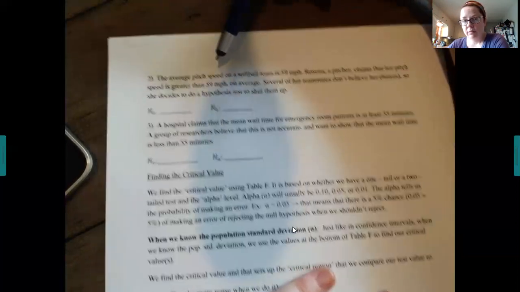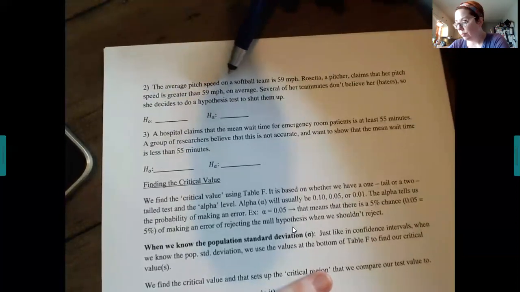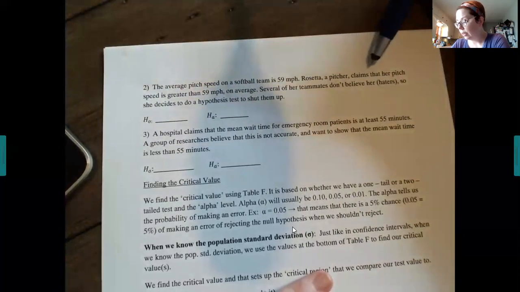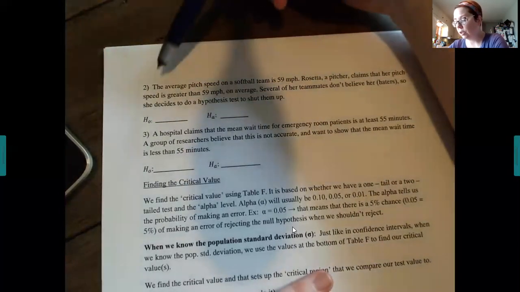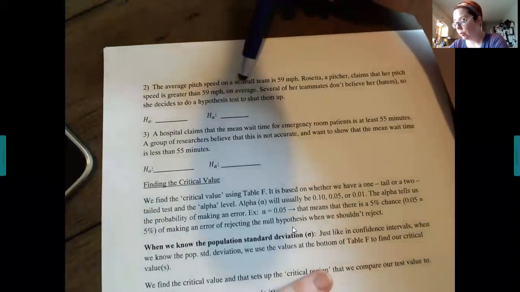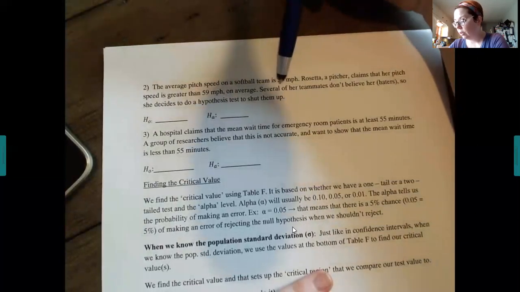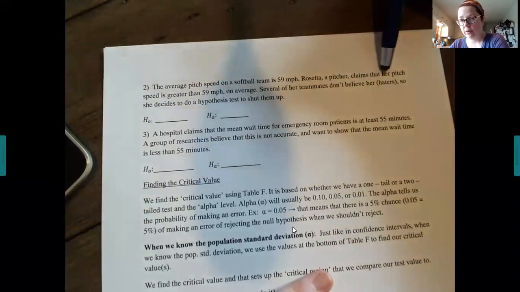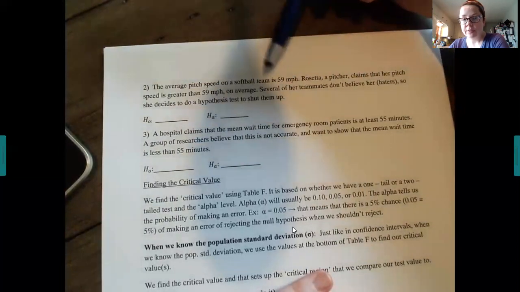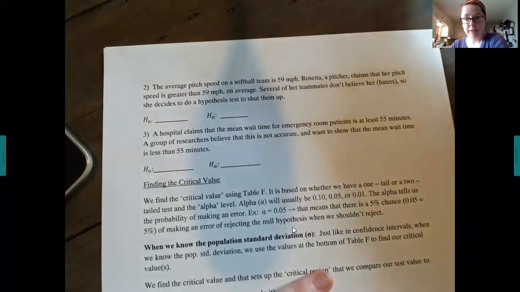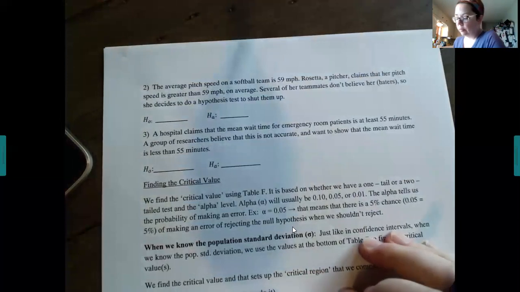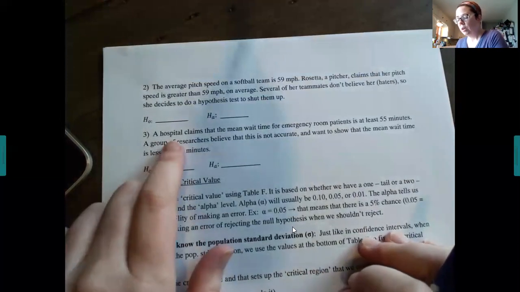Here we have an example where it says the average pitch speed on a softball team is 59 miles per hour. Rosetta, a pitcher, claims that her pitch speed is greater than 59 miles per hour on average. Several of her teammates don't believe her because they're haters. So she decides to do a hypothesis test to shut them up, right? Because if I were a softball player, pitcher, I would do the same thing.